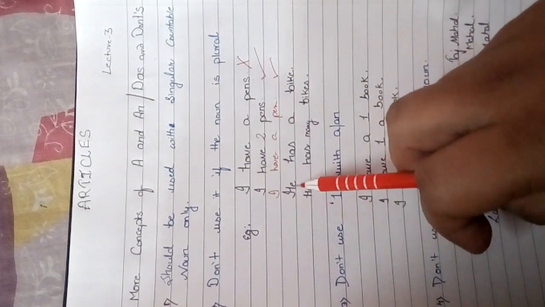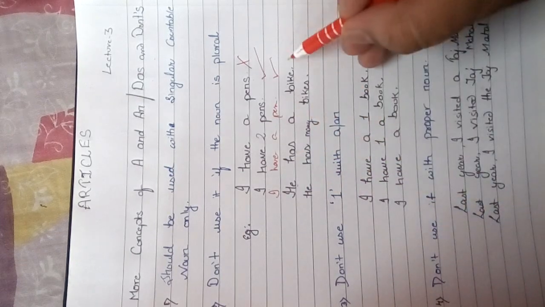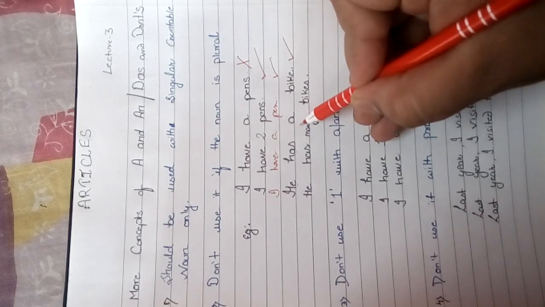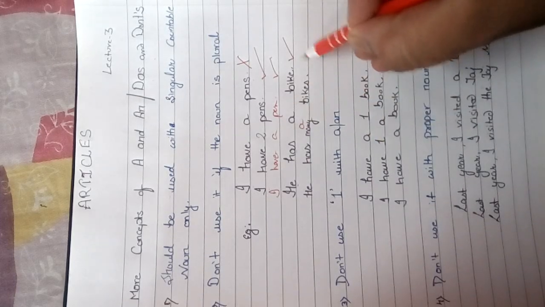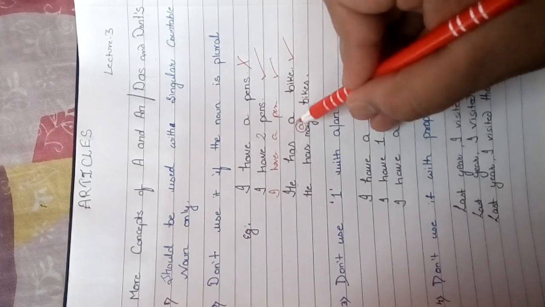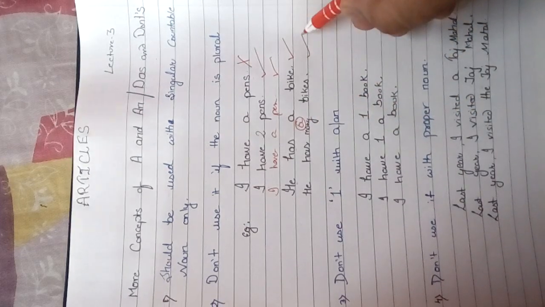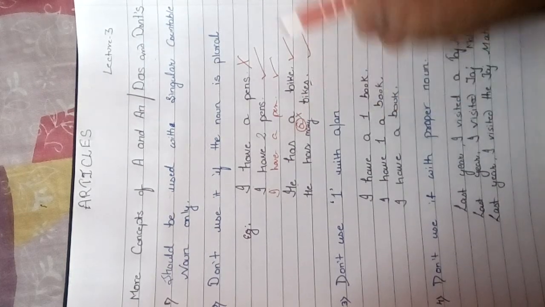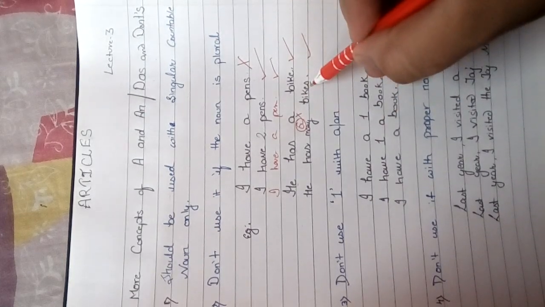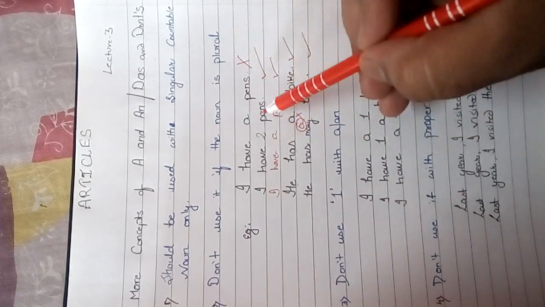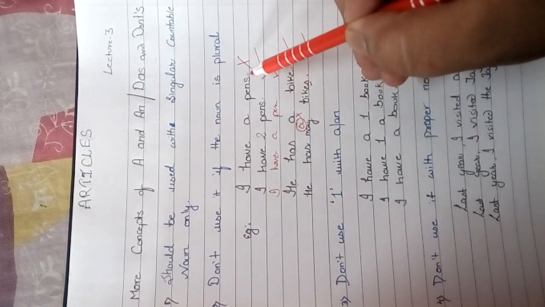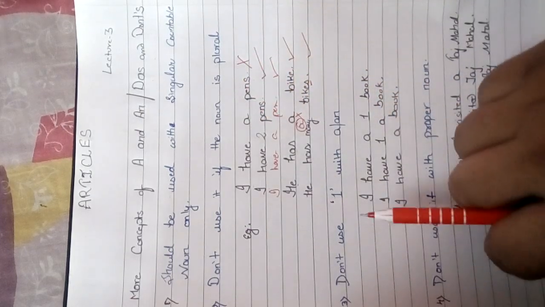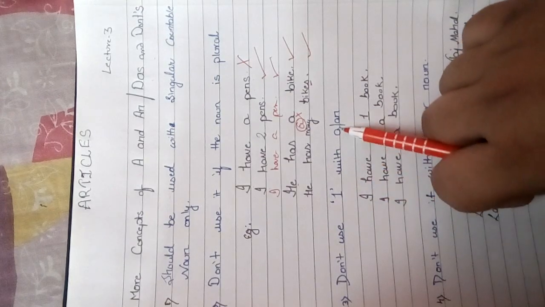Let us take another example. "He has a bike" is a correct sentence. If I add a here, "He has a bikes," it will be a wrong sentence. In place of a, we can use words like many or any number. "A bikes" cannot be used here. Why? Because bikes is in plural form. So if the noun is in plural form, then using a or an will be incorrect.